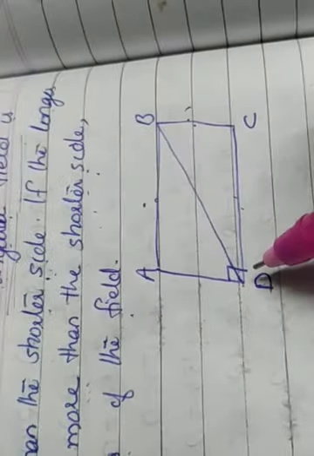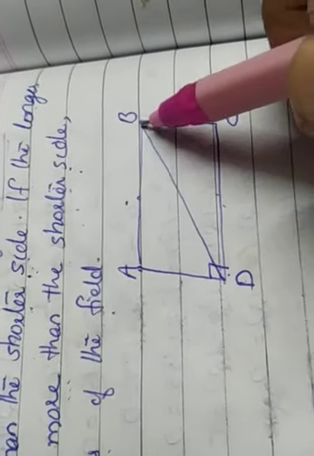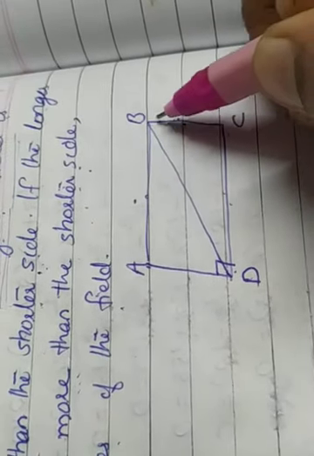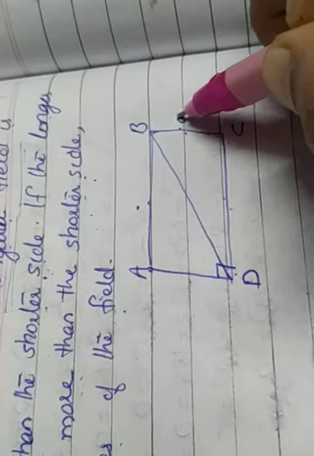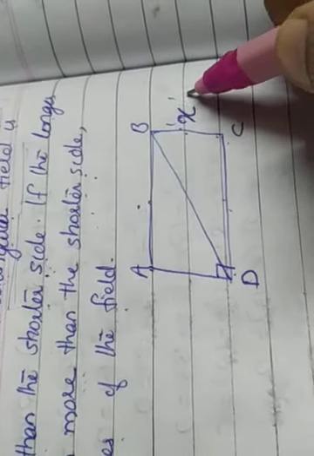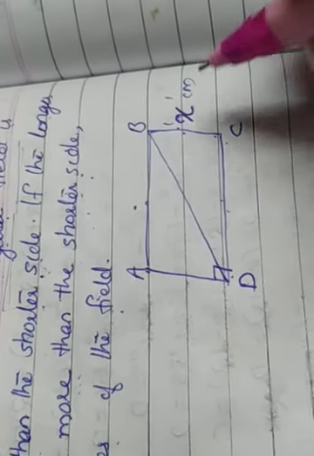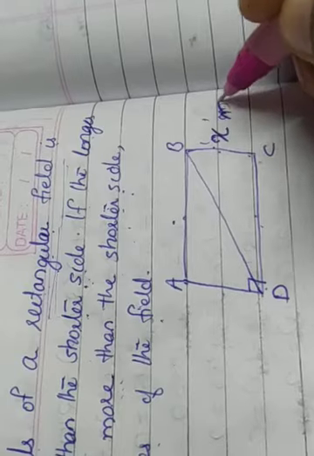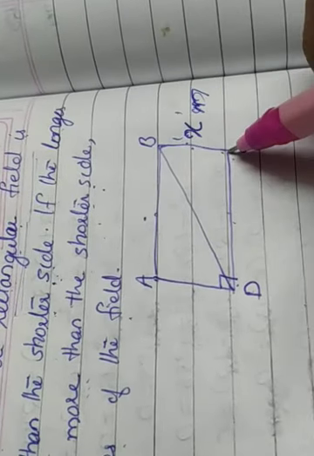So the shorter side of this rectangle, which will be the shorter side? Either it can be AD or it can be BC. So I am taking BC as my shorter side, and I am going to give the variable x for BC. Here it is given in meter, so x meter. So I am taking the shorter side as x meter.